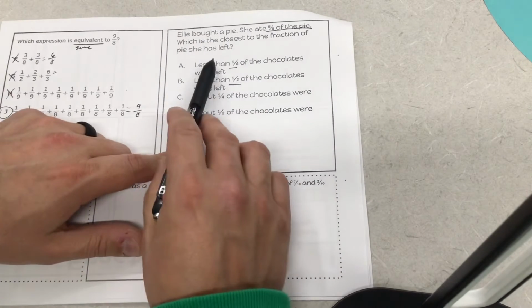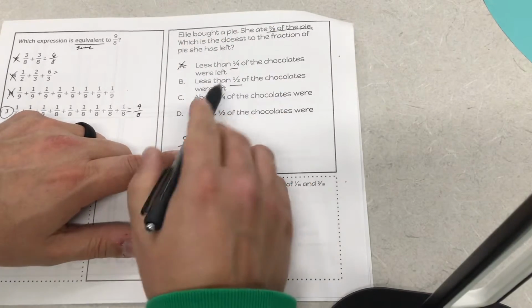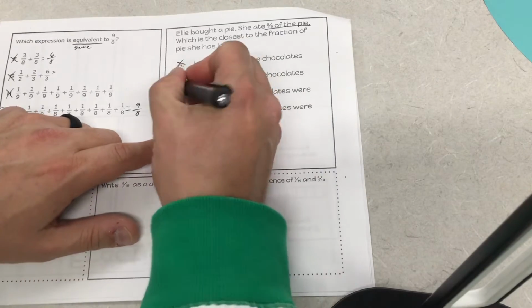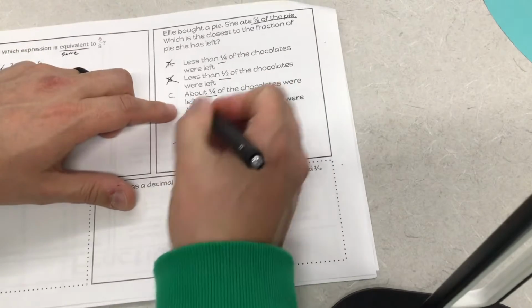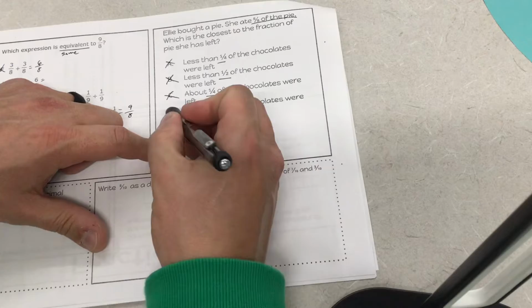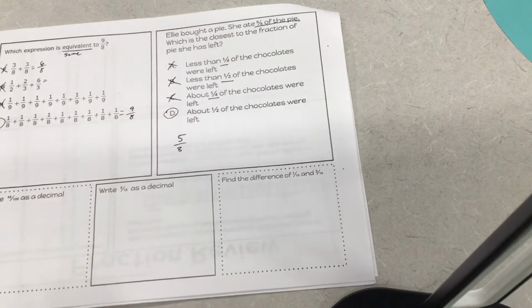So I'm going to take a look at here. This says less than a quarter. Well, that's not true. This says less than a half. Well, we just said half would be 4. 5 is greater than 4, so that's not right. This says about a fourth. Well, we know that 5/8 is much bigger than a fourth, so we'll cross that out. Well, the only thing that's left is about a half. And this is about half. It's actually a little more than half we're left over.